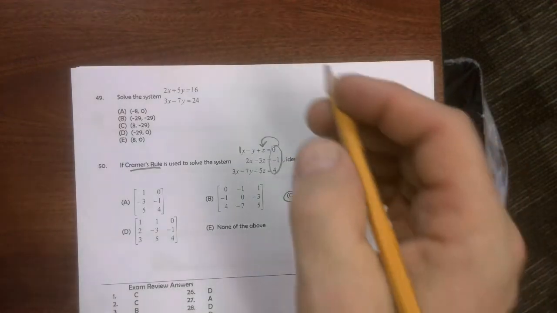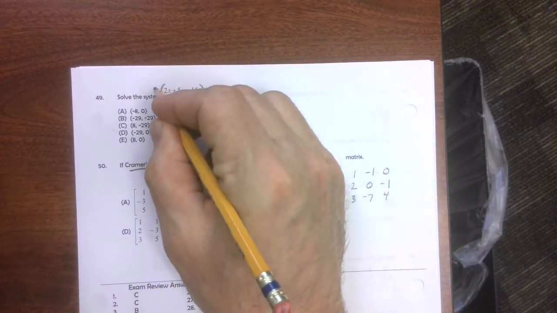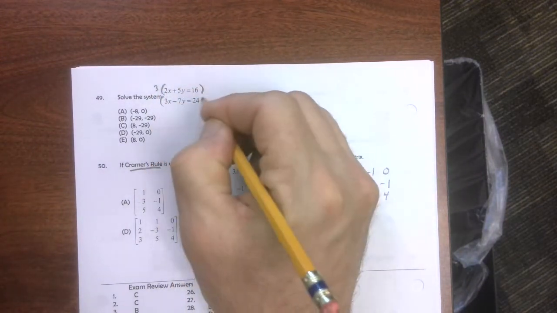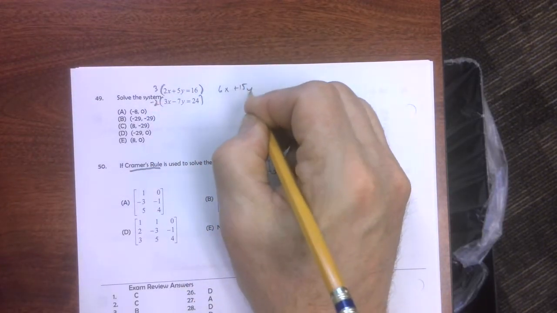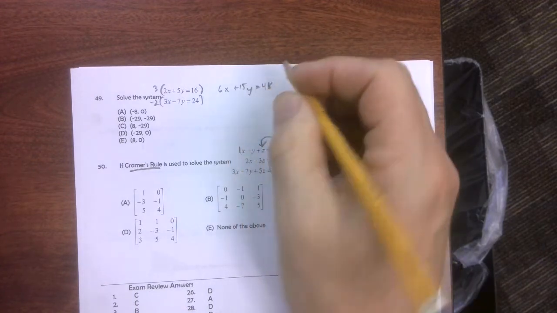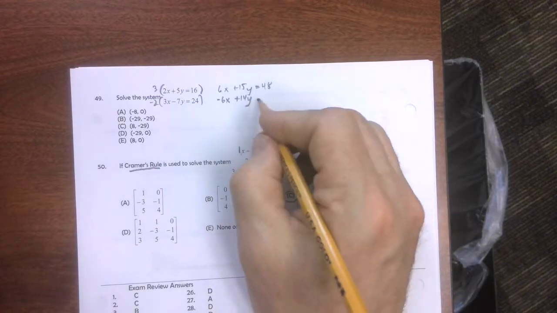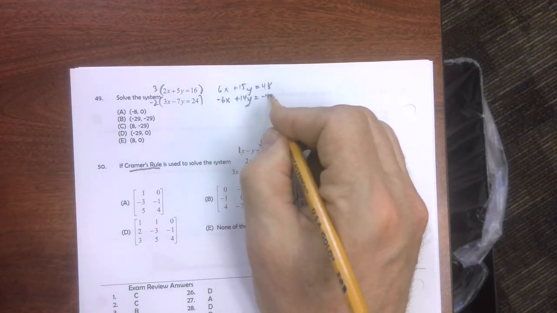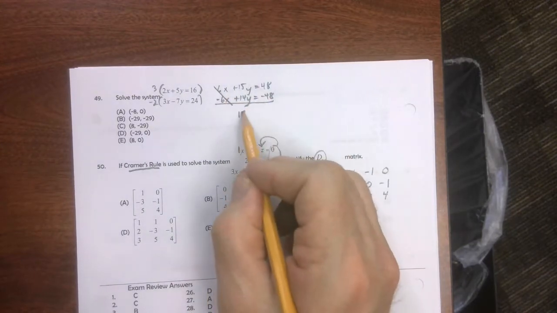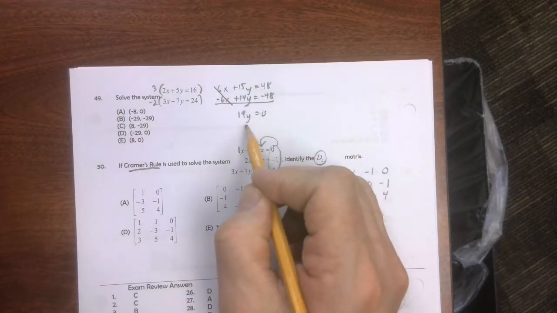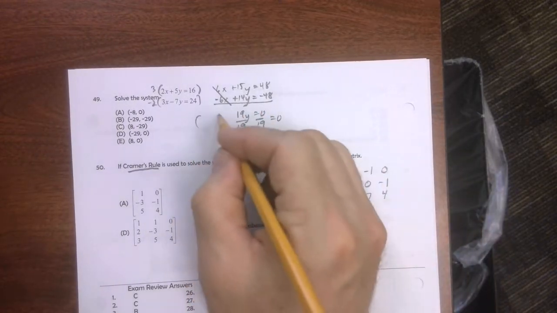Number 49 does not tell us specifically what method to use, and you guys are on a final exam, so really just get it done. I'm going to eliminate the x column by doing this. So I get 6x plus 15y equals 48. Negative 6x plus 14y equals negative 48. So then we add these together. These cancel. We get 19y equals 0. That's pretty easy. Divide by 19. And we get 0 for our y.